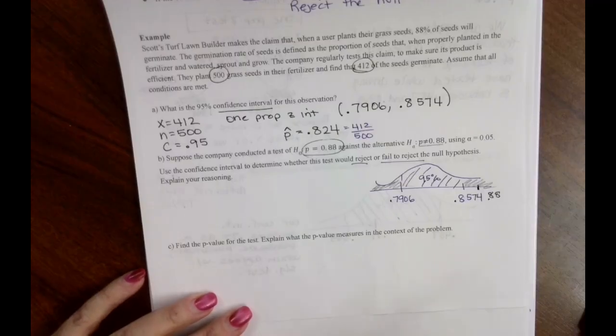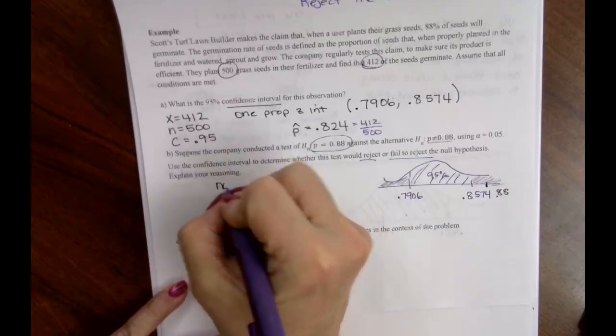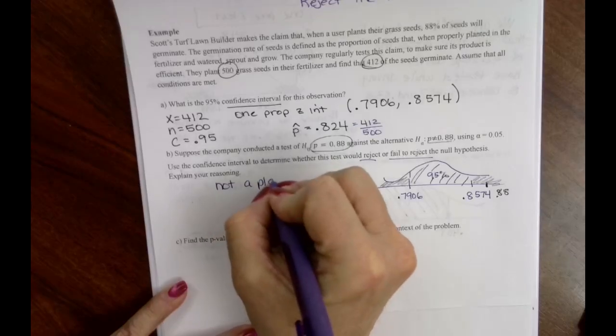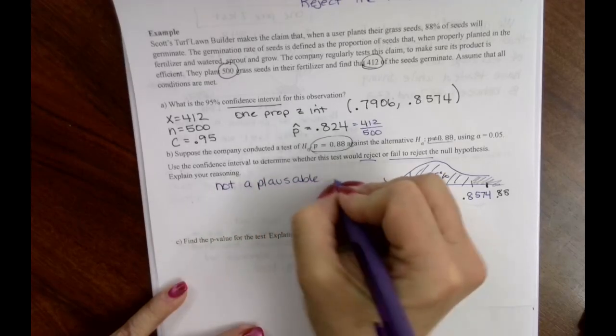So because of this, what we have here is this is not a plausible value.